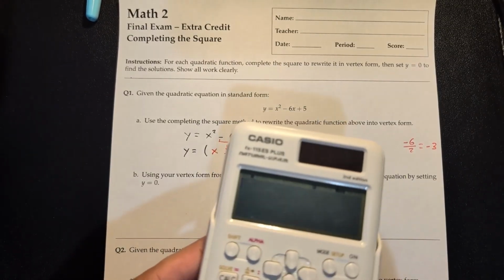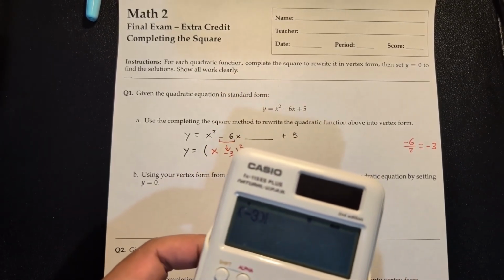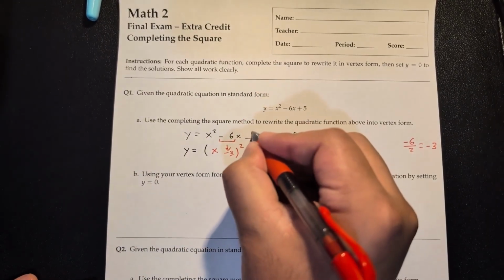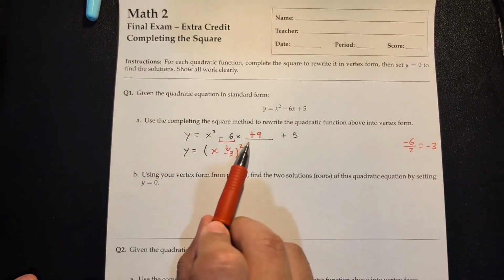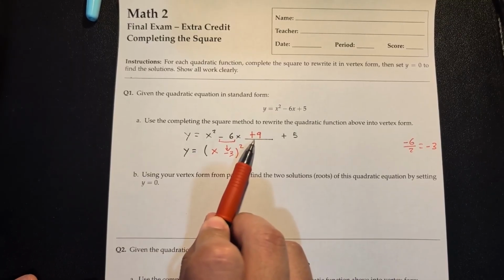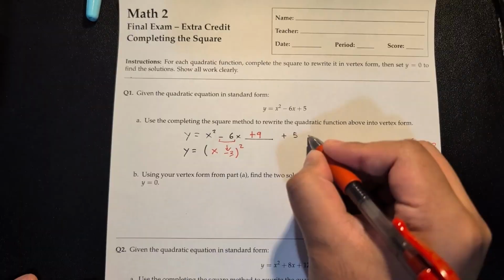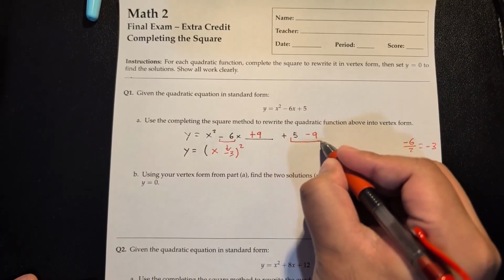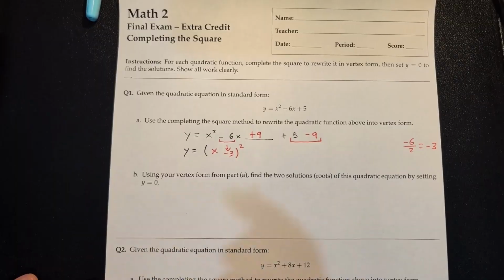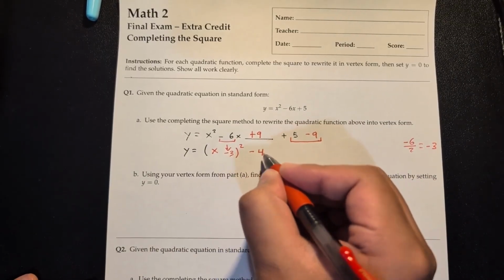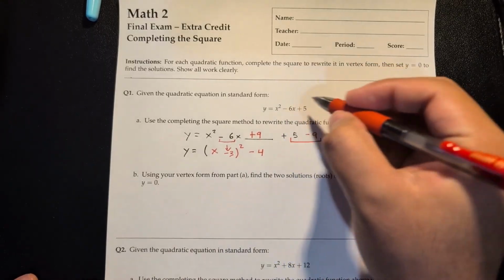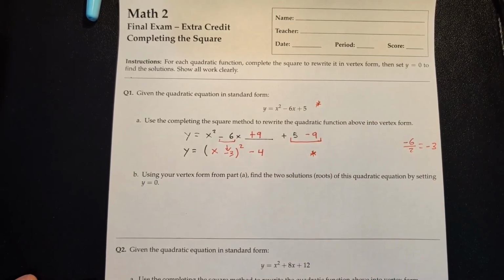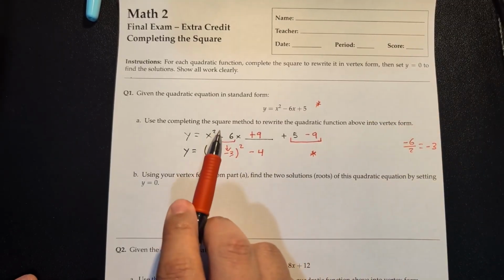So here, my calculator, I'm going to write negative 3. And then when I square it, I get a positive 9. So I'm going to write a positive 9 here. But if I add 9 to my equation, I need to balance this out by subtracting 9. And then at the very end, I have 5 minus 9. That gives me negative 4. And now I went from rewriting it in standard form to now vertex form. And that's the whole point of part A, completing the square.